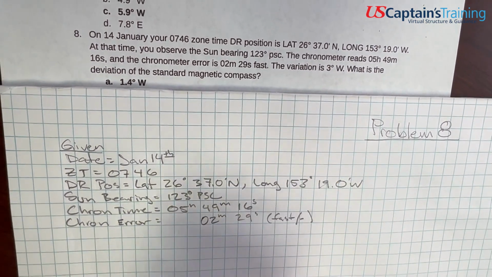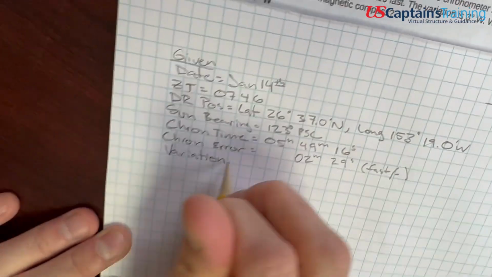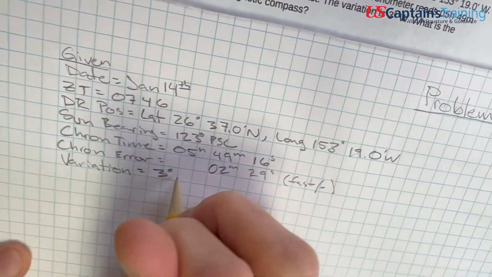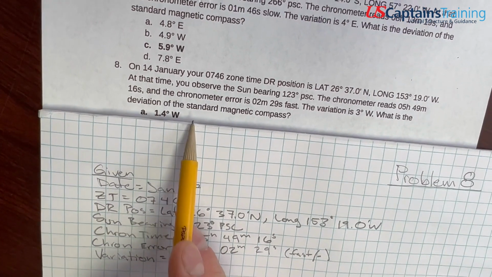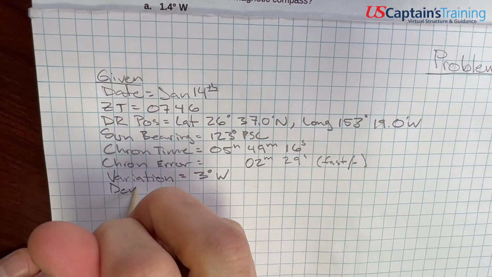The variation is given as 3 degrees west in the problem. And the problem wants to know, what is the deviation of the standard magnetic compass? So it wants to know deviation. That's what we're looking for.